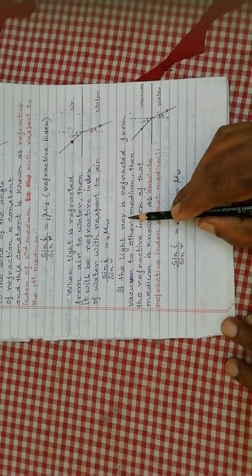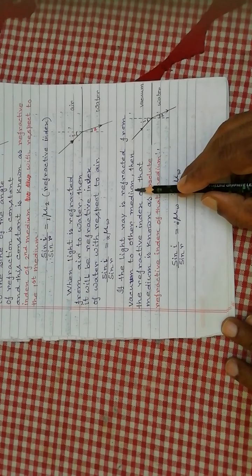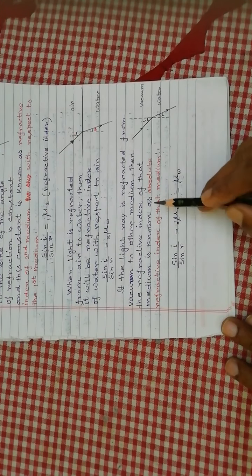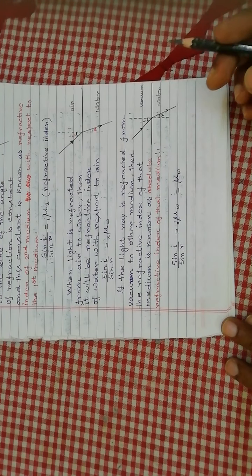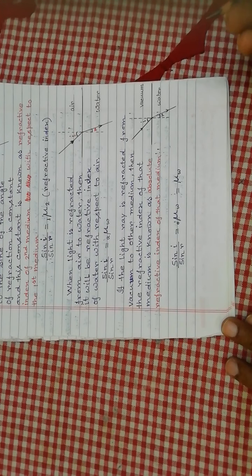If the light is refracted from vacuum to another medium, then the refractive index of that medium is known as absolute refractive index. Here it is the refractive index of the water. If the light refracts from vacuum to water, then in that case the refractive index of water would be the absolute refractive index of water.